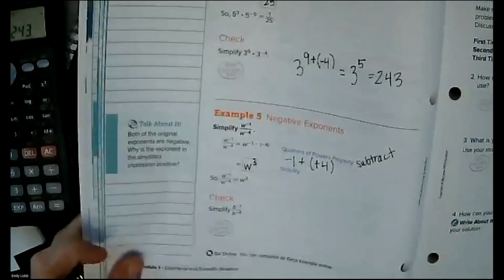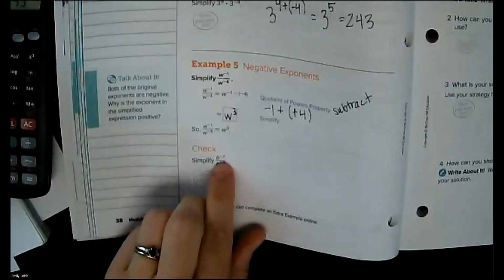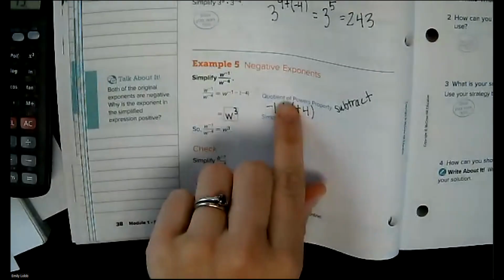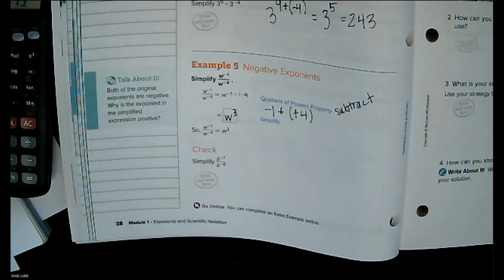So try that check on the bottom of page 38. Remember, with our quotient property, we take the top minus the bottom. Be sure you keep change.